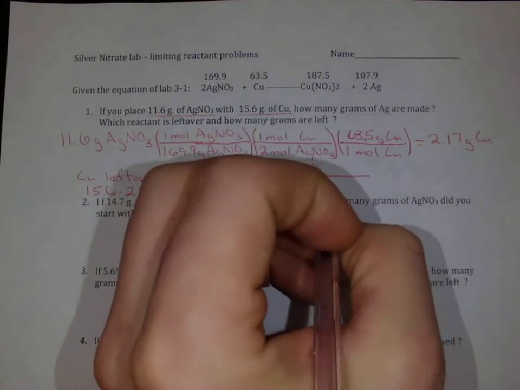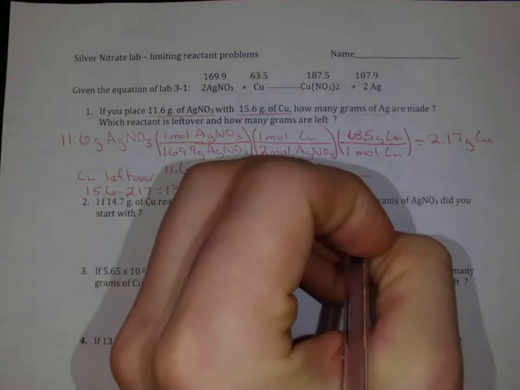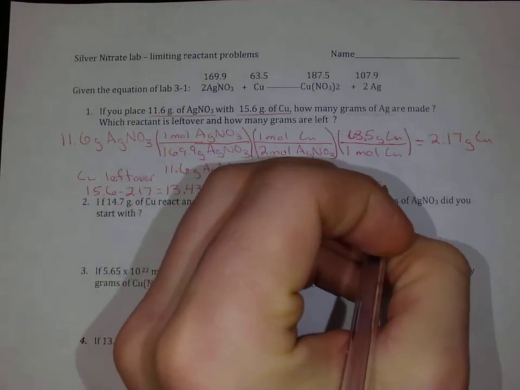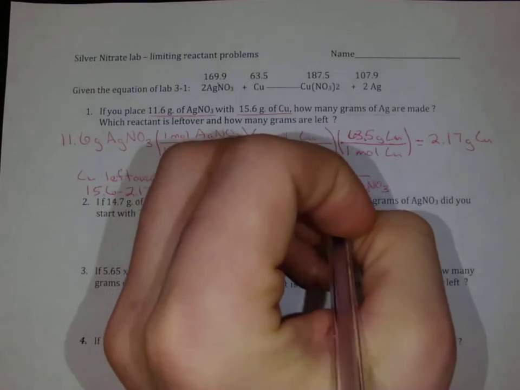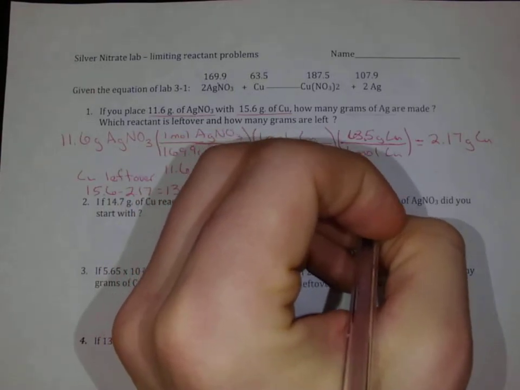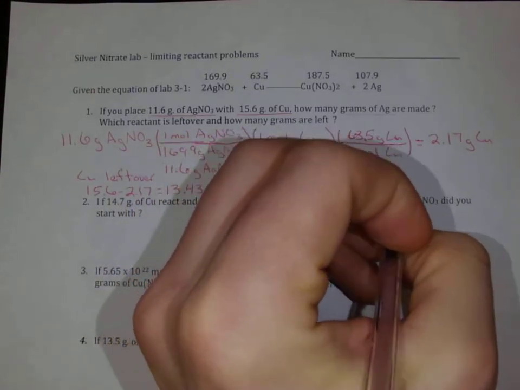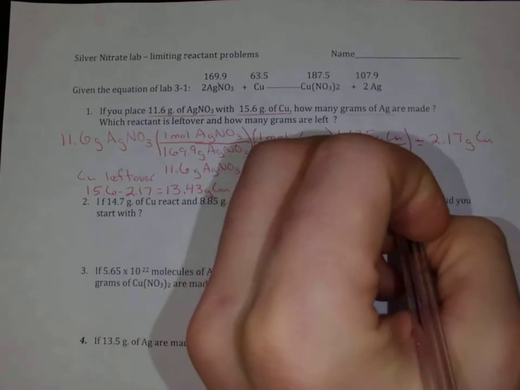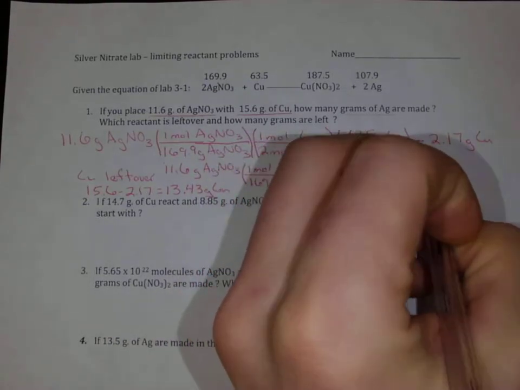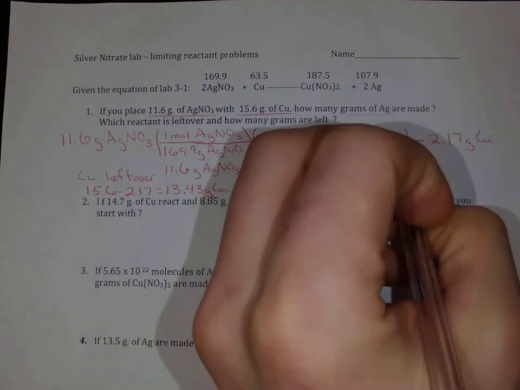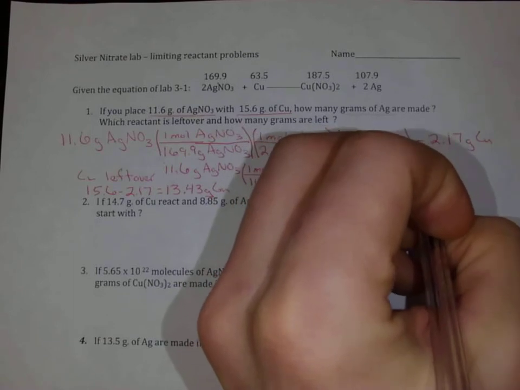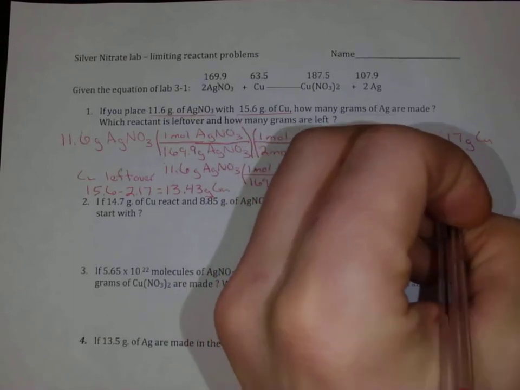We can say 2 moles of AgNO3 is going to produce 2 moles of silver in this reaction. And then we can do one more conversion and say 1 mole of Ag is 107.9 grams of Ag.